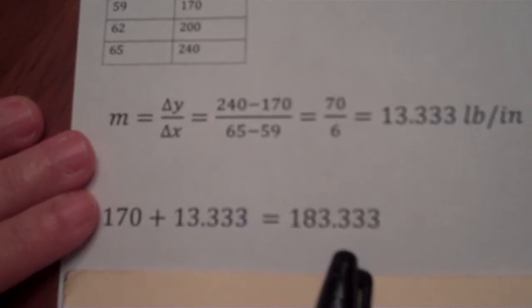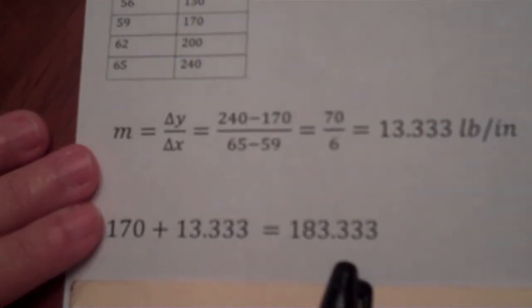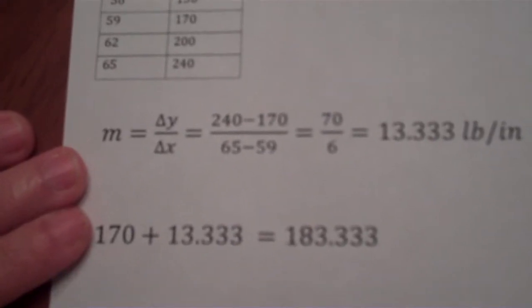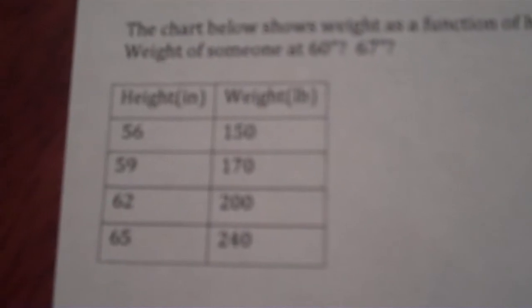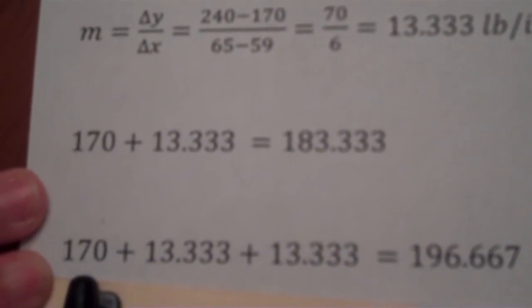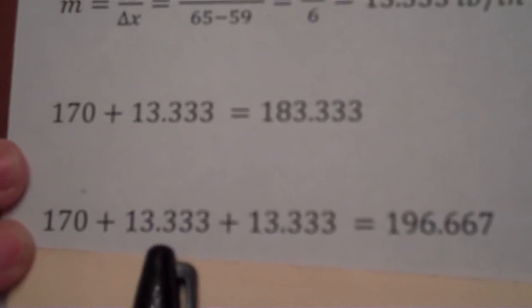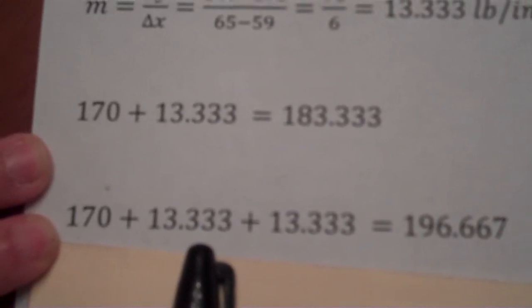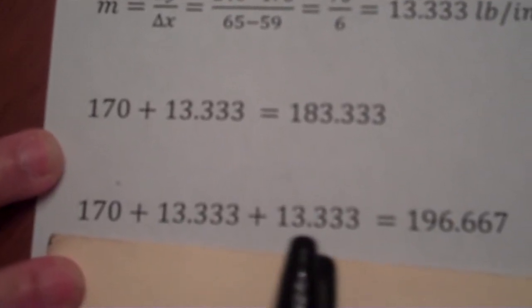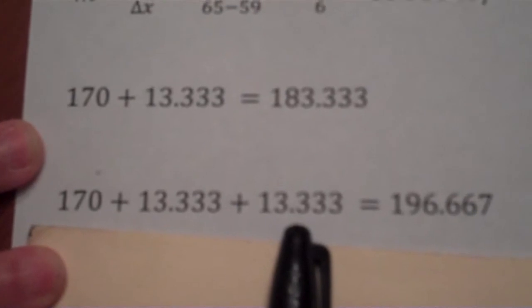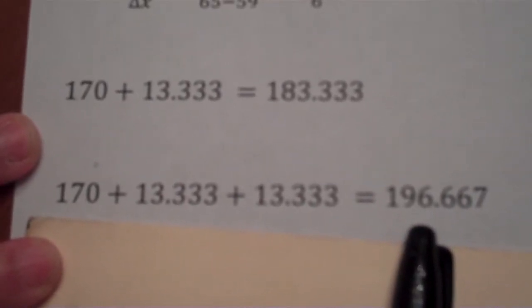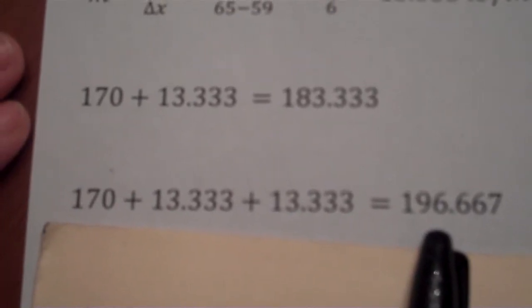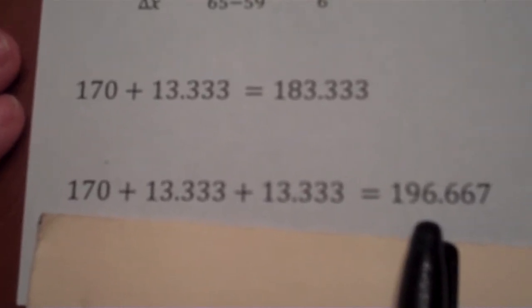We're actually going to find the weight of someone who is 61 inches in height. Well, again, at 59 inches, I know that they are 170 pounds. If I add another 13.33, I have the 60-inch person from the last problem. So to find 61 inches, I'll need to add another 13.3 repeating, which gives me 196.6 repeating, or 196.667 in rounded form.